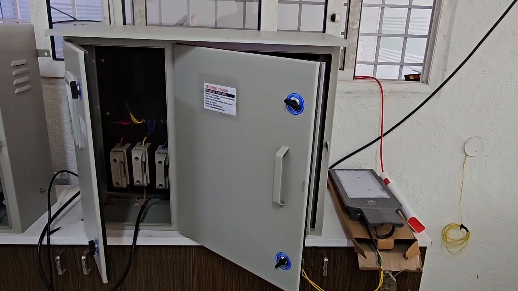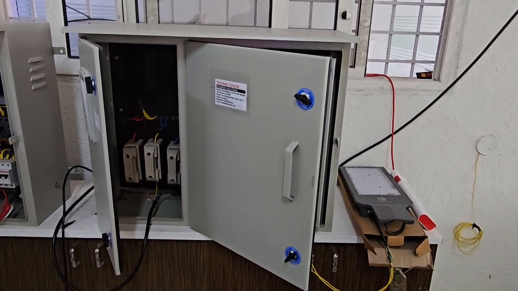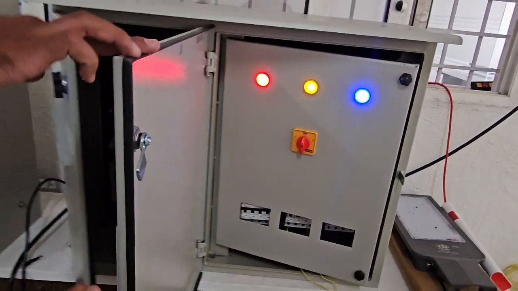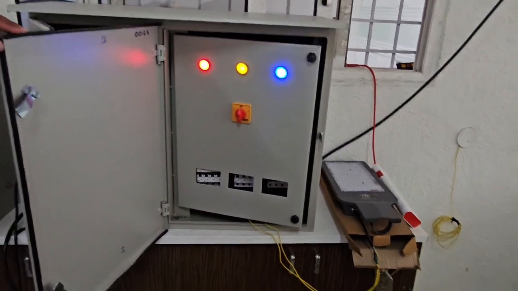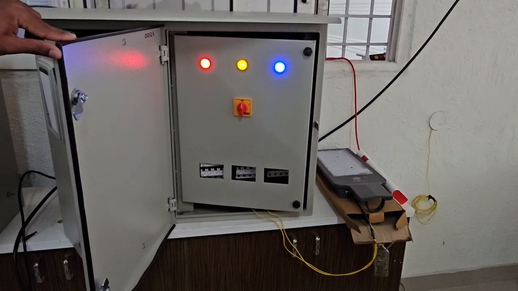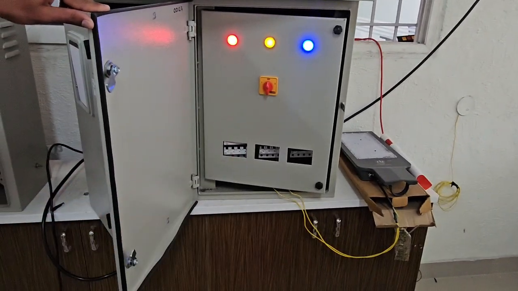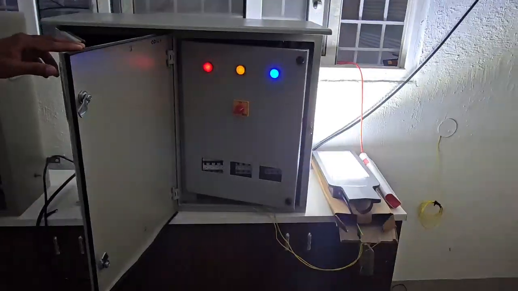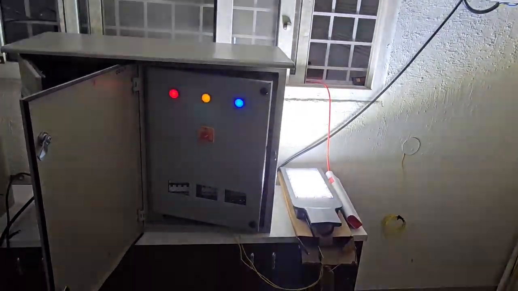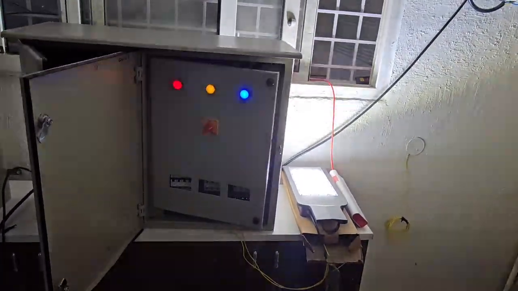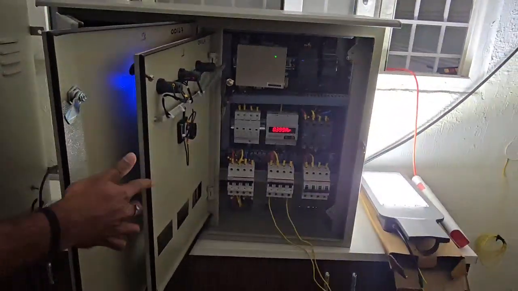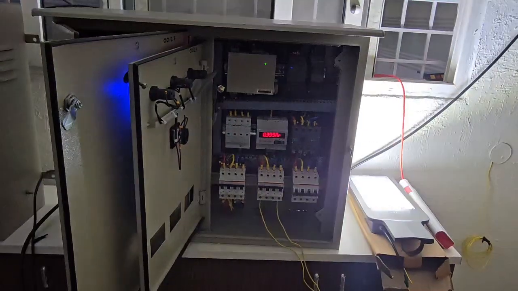So this is the three-phase CCMS panel which contains a double door. This is one door and this is the second door, and in that, this is in off mode, so you can try it for manual mode. Once it is on, it is in the manual mode. Inside these are the components present.